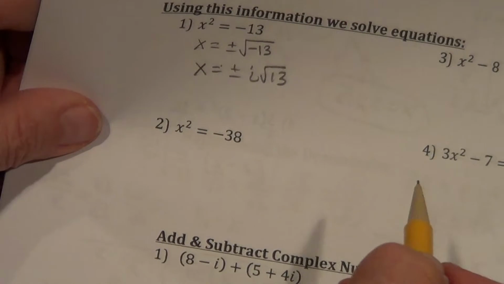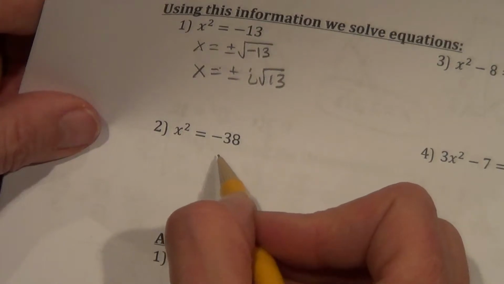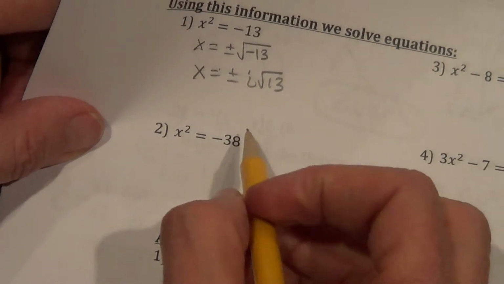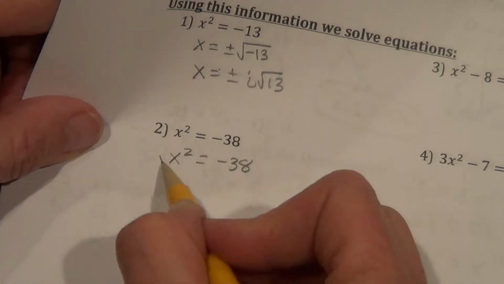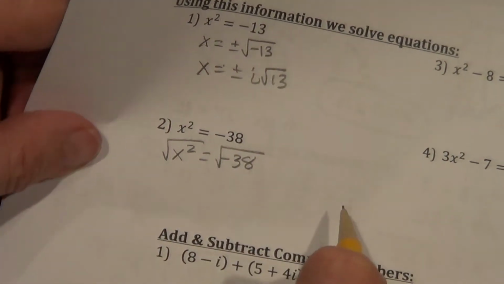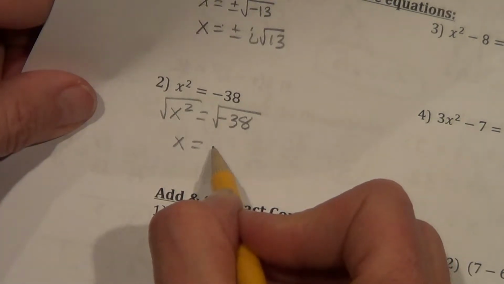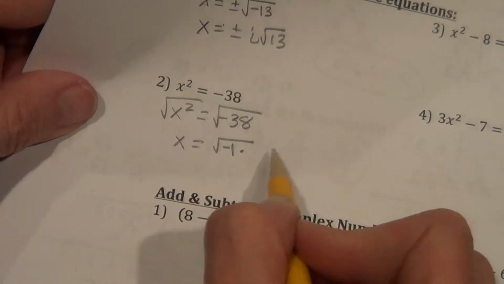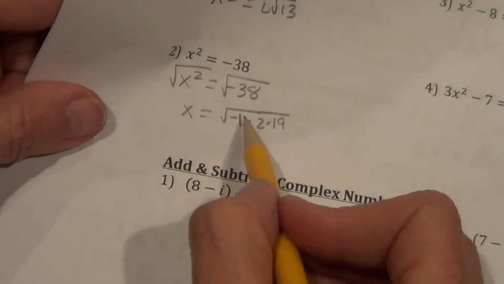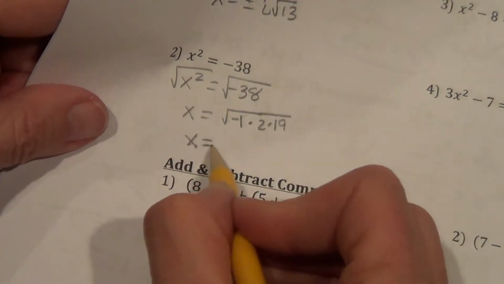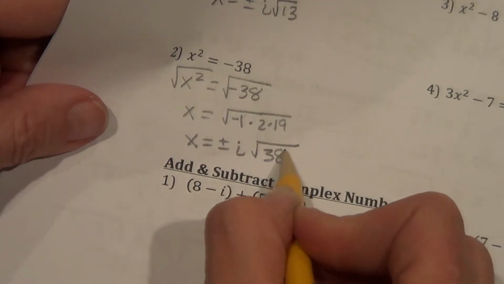Feel free to turn off the tape and try these on your own without me, and then turn it back on and check and see if it is correct. Make sure to check your answers. So we have x squared equals -38. We take a square root of each side. We get x equals radical -1 times 38, which would be 2 times 19. Radical -1 can come out of the radical, so that would be plus or minus i. The 2 and 19 can't come out, so we just leave them multiplied together.